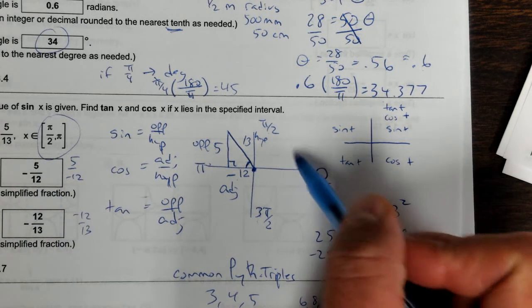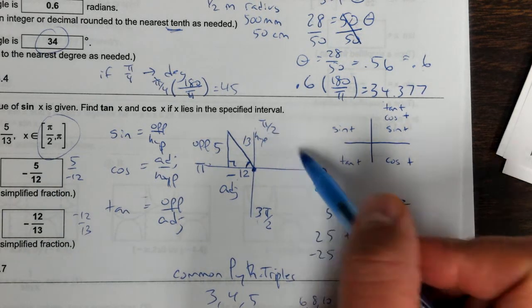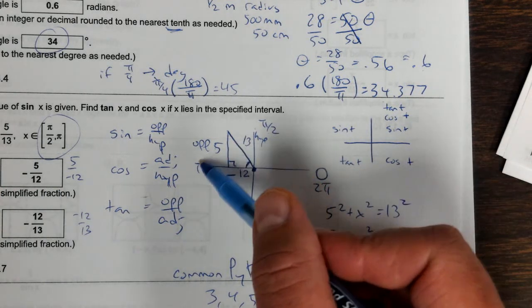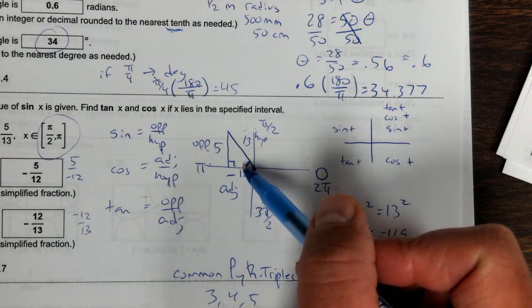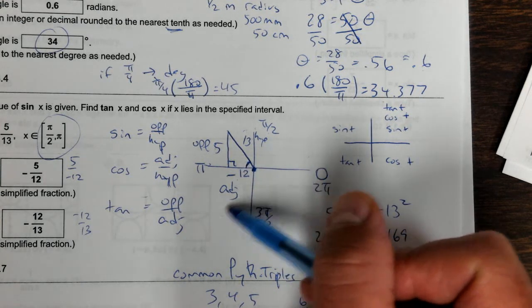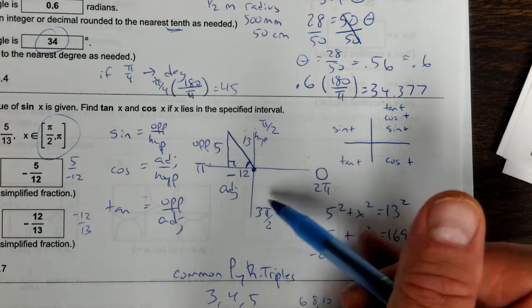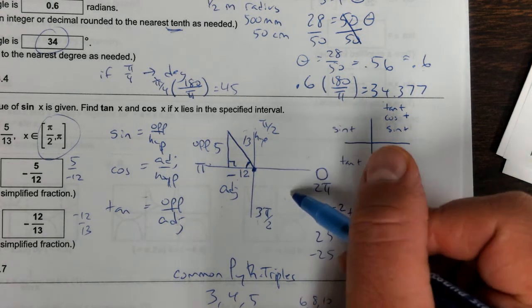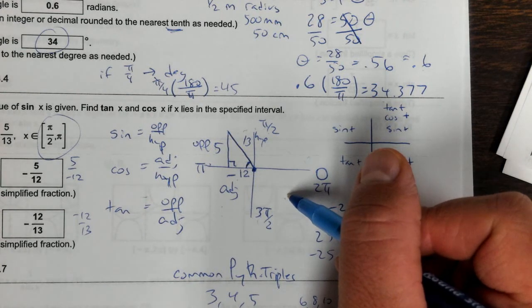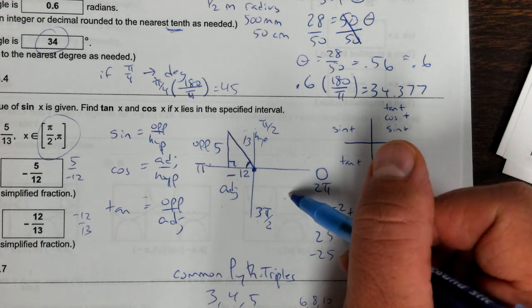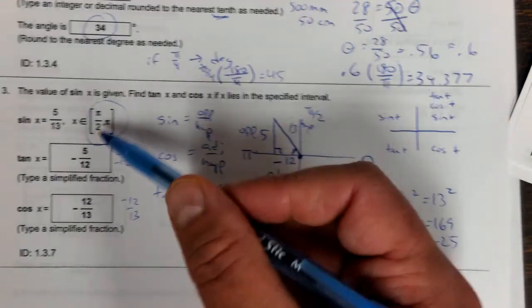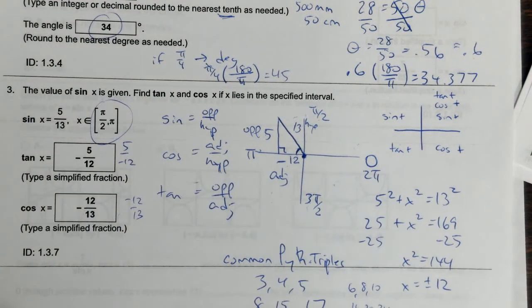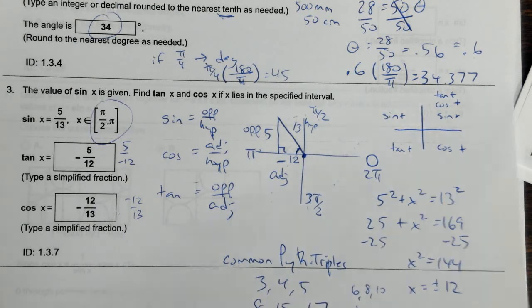Are you in quadrant 1, where everything's positive and happy? Are you in quadrant 2, where cosine is negative? Are you in quadrant 3, where everything's negative except for tangent? Or are you in quadrant 4, where sine is negative and tangent is negative, but cosine is positive? So where are you is the first question. Based on that, you're going to have different answers, or at least different signs. Sign, no pun intended.